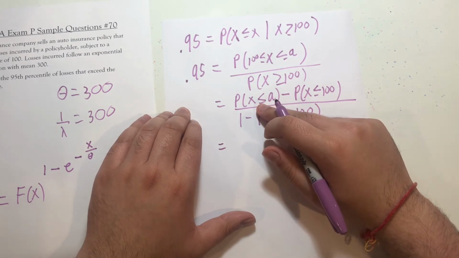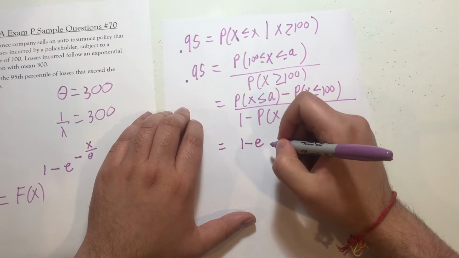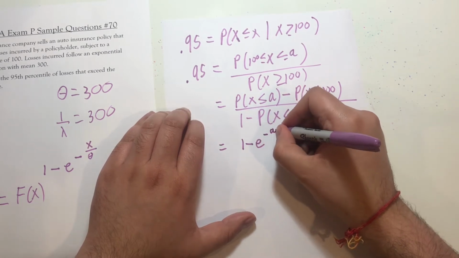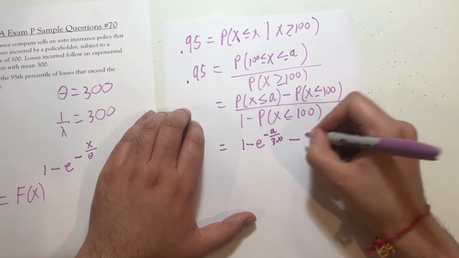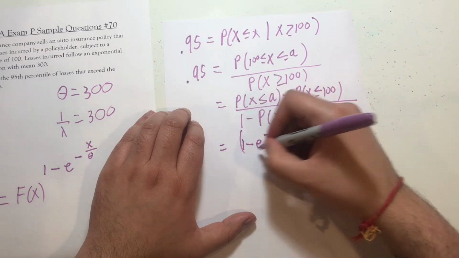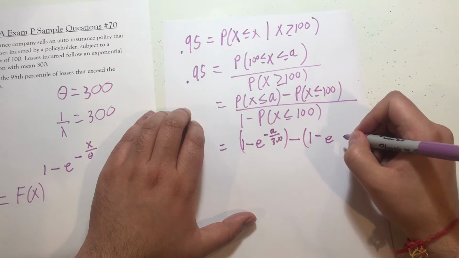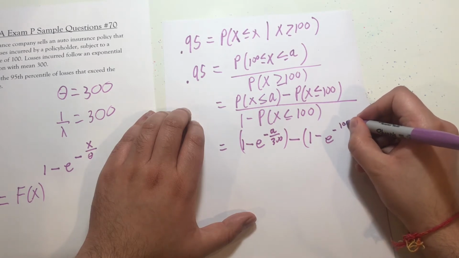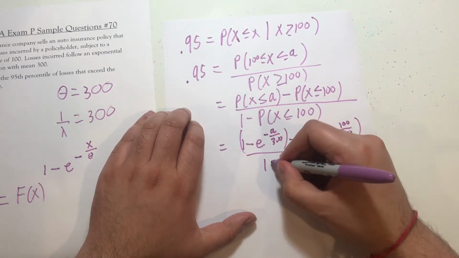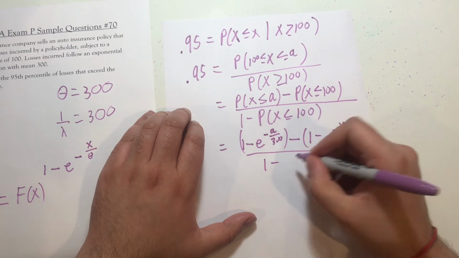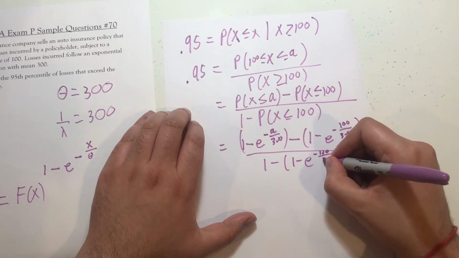The probability that x is less than or equal to some specific a is 1 minus e raised to the negative a over 300, minus, and I'll kind of leave these in parentheses, 1 minus e raised to the negative 100 over 300, over 1 minus e raised to the negative 100 over 300.